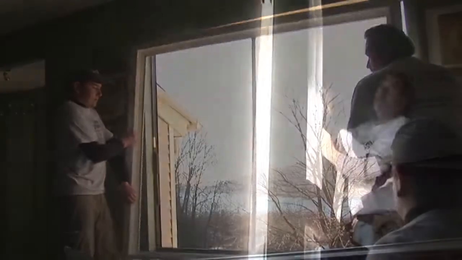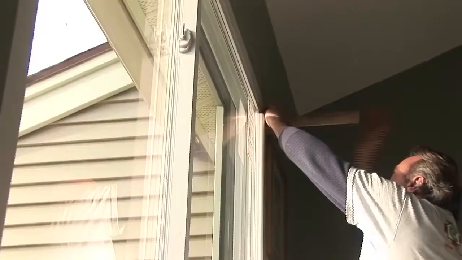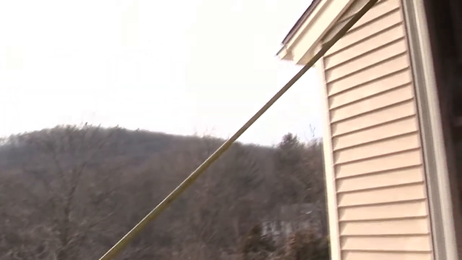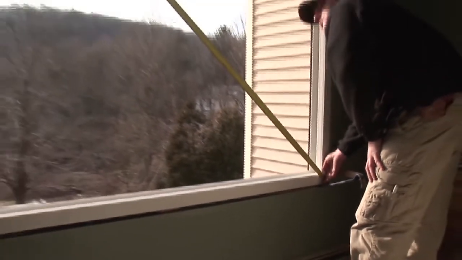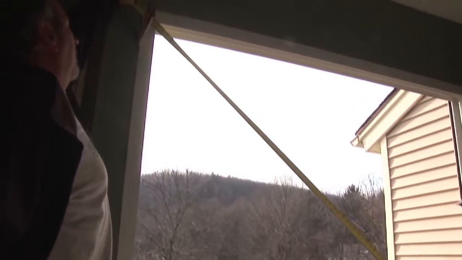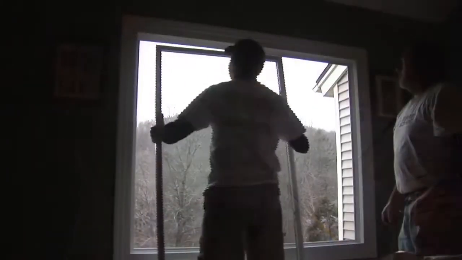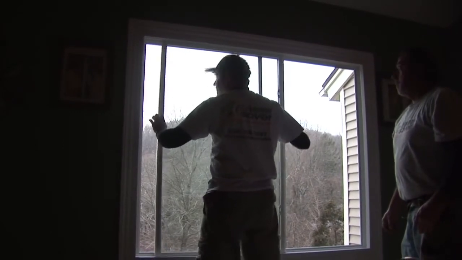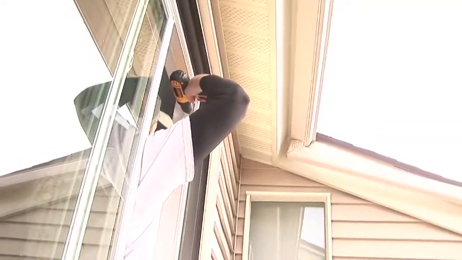The frame is set in place. The frame is then shimmed to the proper position. The frame is squared by taking a tape measure and measuring the dimension between the bottom corner and the opposite diagonal upper corner. And then we take the same measurement on the other two corners to make sure that they're equal. If they're not equal, then we'll adjust the frame before we screw it in to make sure that that frame is square so that the operational sashes will slide without binding. And screws are used to hold it securely in place.